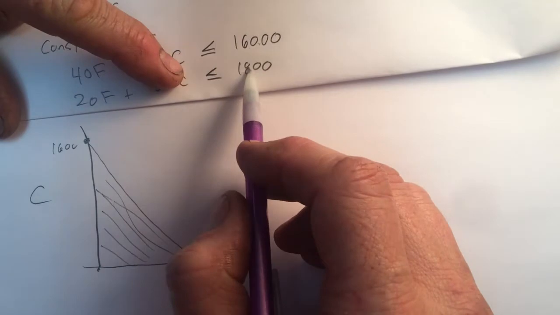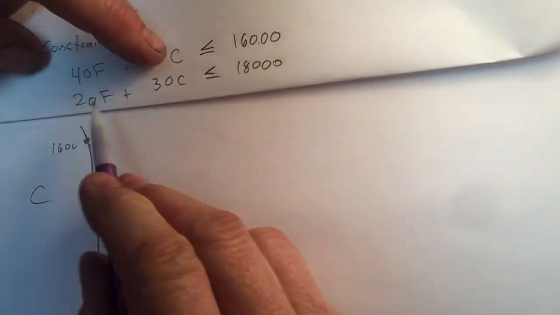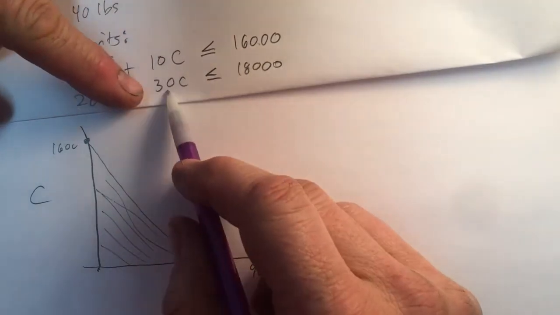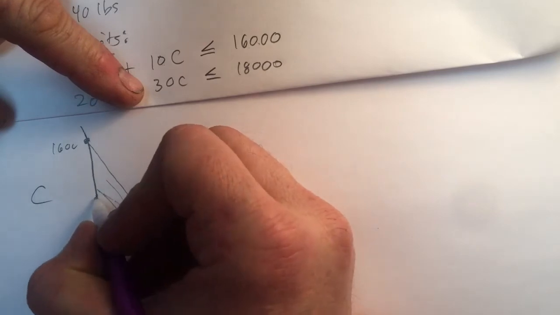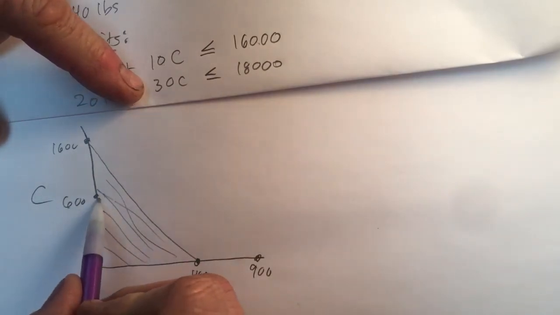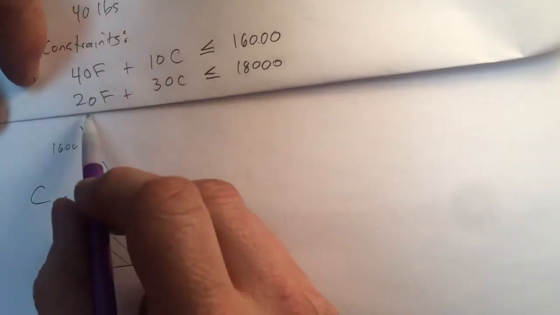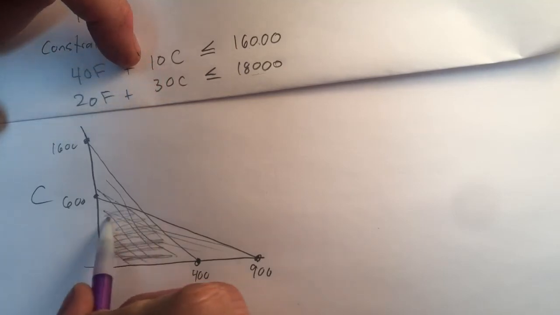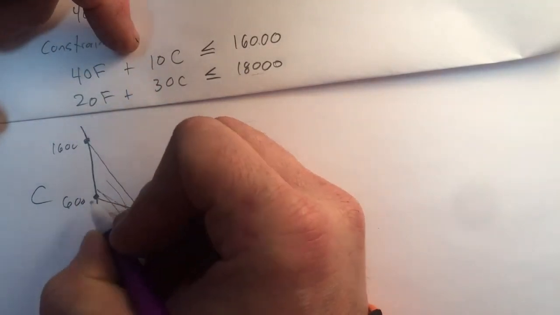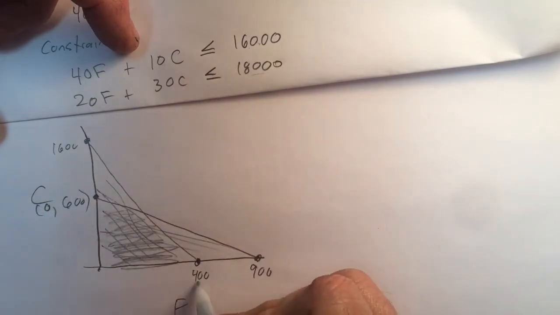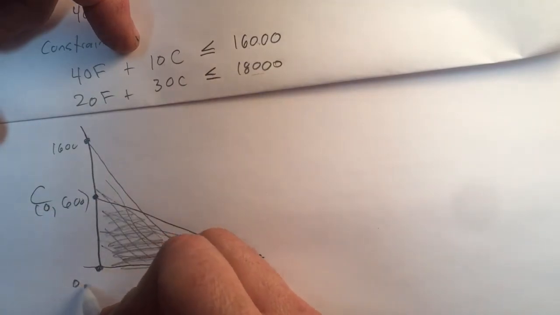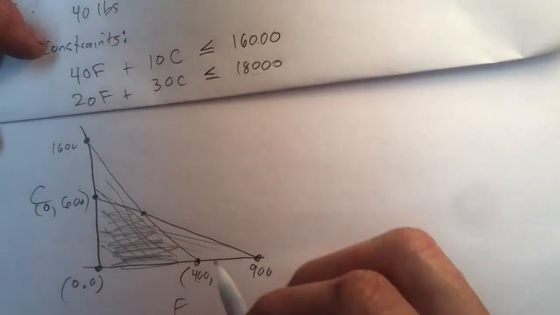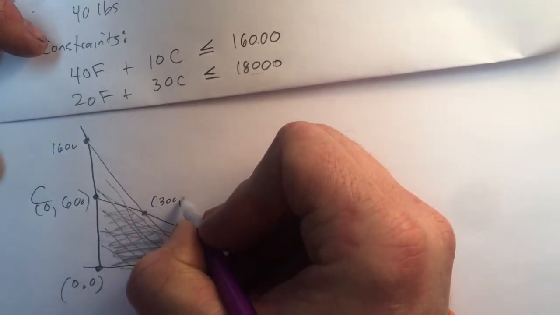Now I do this one. Same thing. If C is 0, 18,000 divided by 20 would be 900. And 18,000 divided by 30 would be 600, which is right there. I draw this line right there, and 0 plus 0 is less than 18,000, so it's shaded below it, which means I have this shaded region right here. This is my constraint region. This point is 0, 600. This point is 400, 0. This point is 0, 0. This point right here, I don't know; I have to solve the system. Well, I've already done that previously. That's 300, 400.